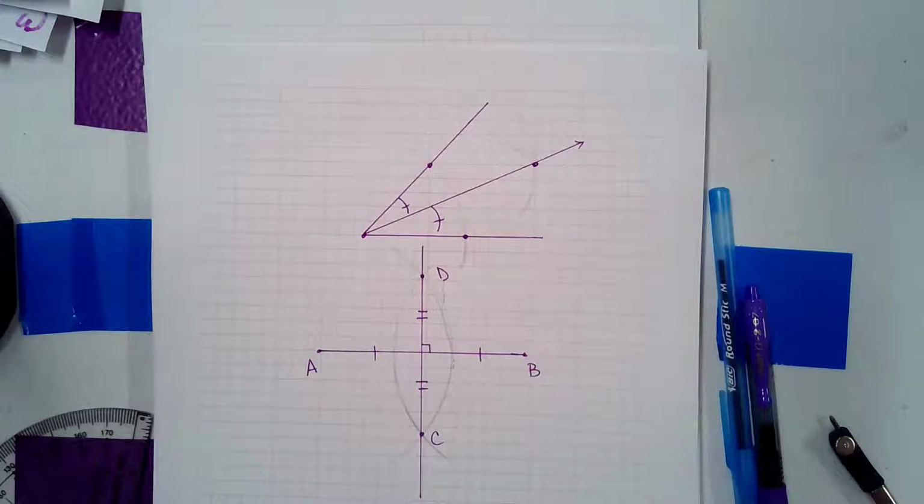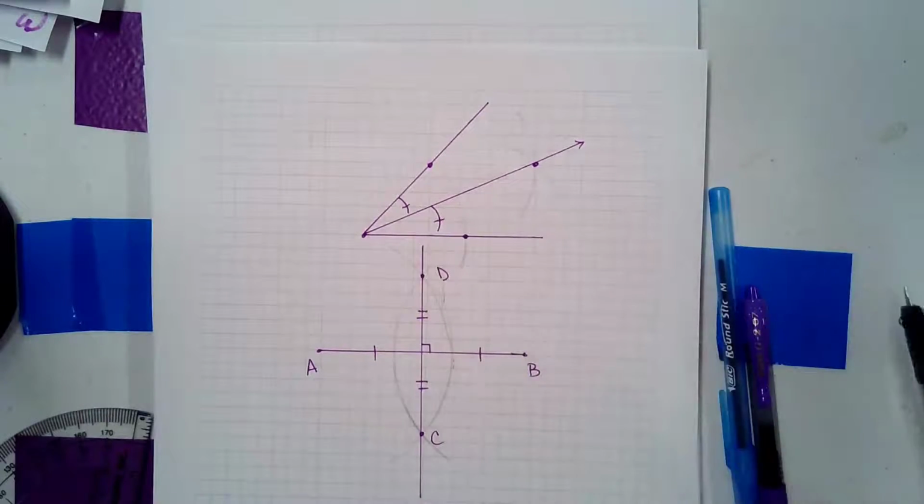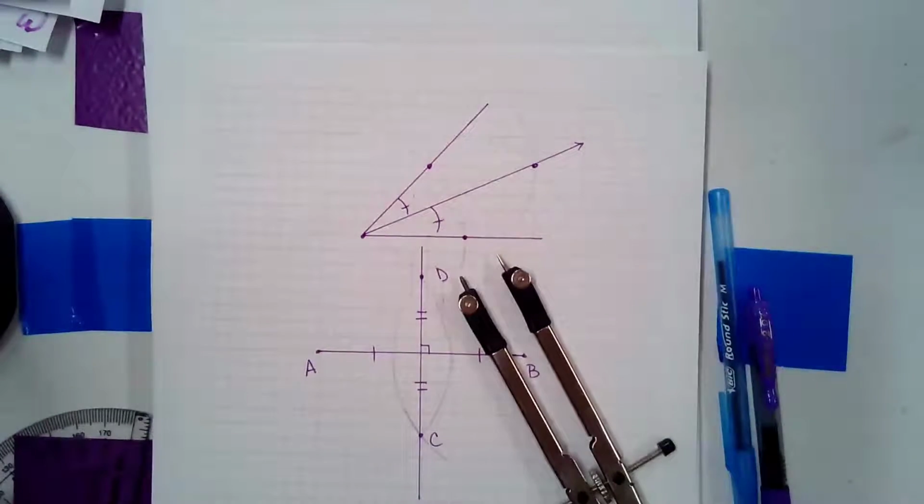Hooray, no measuring required. Visual proof that we can always cut a segment in half and say, hey, that's the midpoint, so says I, right? Same thing with cutting an angle in half. That's the angle bisector. These 2 angles are congruent, so says I. A visual proof, if you will. That's the deal.